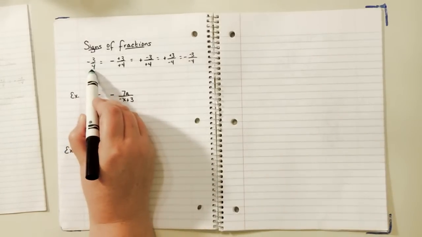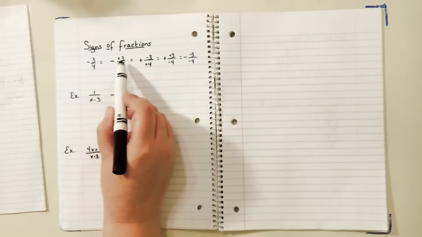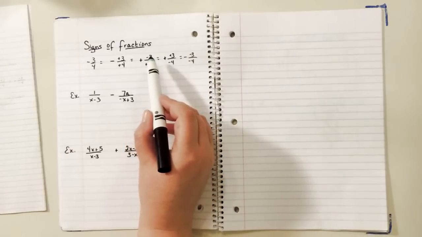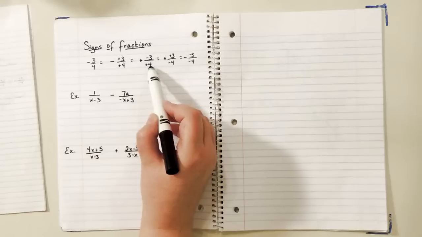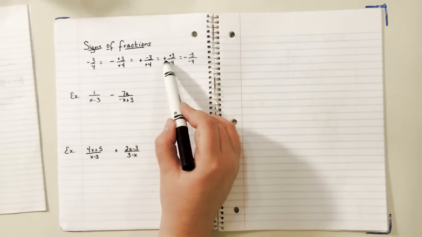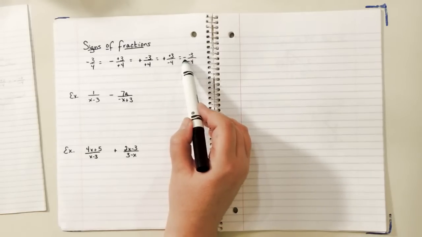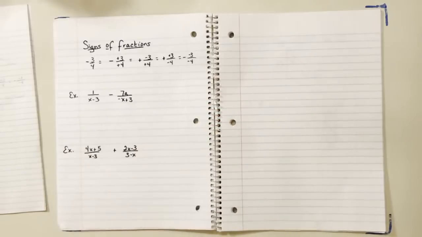So negative 3/4 is the same as negative positive 3 over positive 4, which equals positive negative 3 over positive 4, which equals positive 3 over negative 4, which equals negative 3 over negative 4. The ability to change signs without changing the value is very useful. So here's our first example.